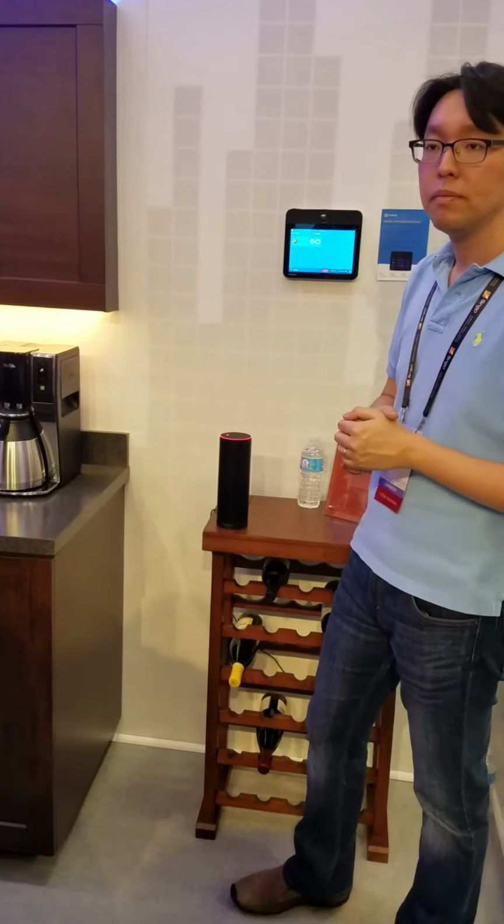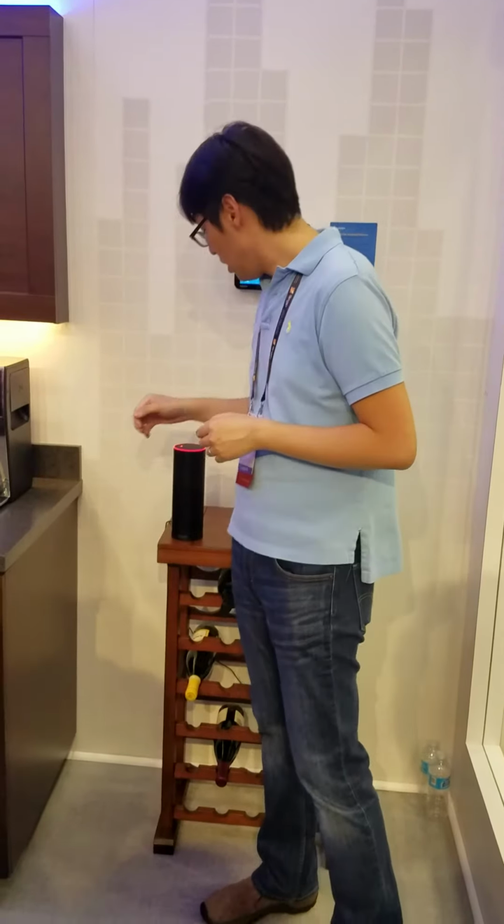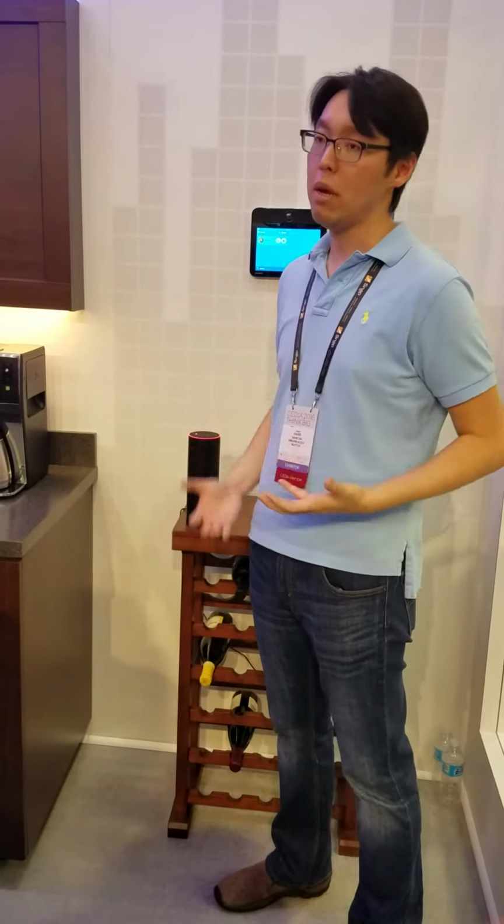What's Alexa communicating over? Wi-Fi. So that was the smart home API integration.